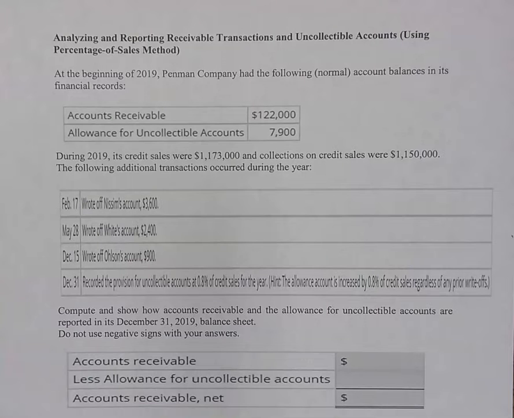Okay, let's look at an adjustment method called the percentage of sales method. There are a couple. We can use an analysis or aging method, which is probably the better, more common method for estimating the net value of accounts receivable for a company. But we also do have the percentage of sales method that can be used. For this year, we have a company here, Penman Company, and they had the following account balances in its records.